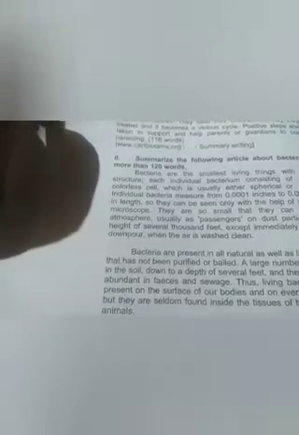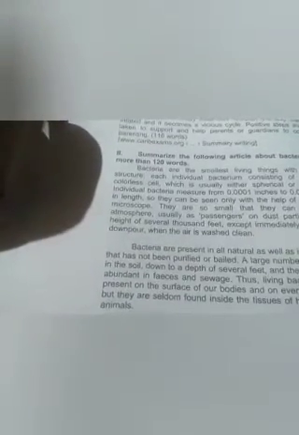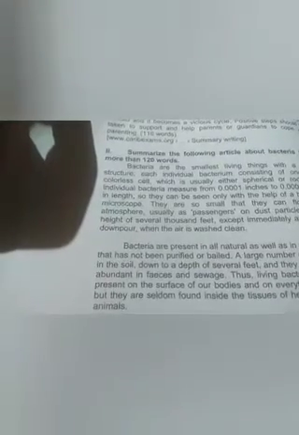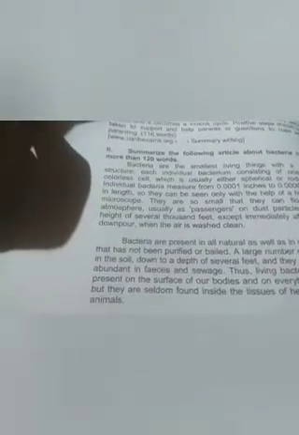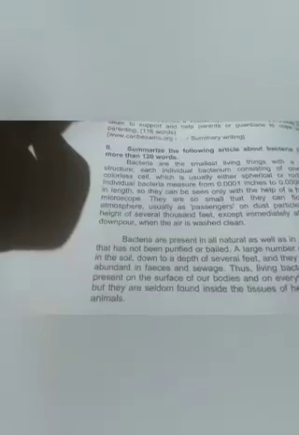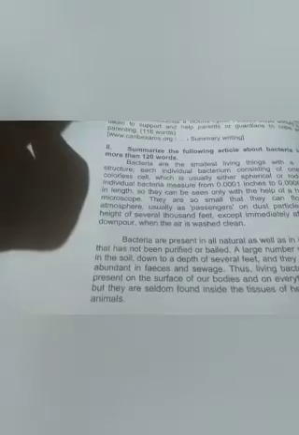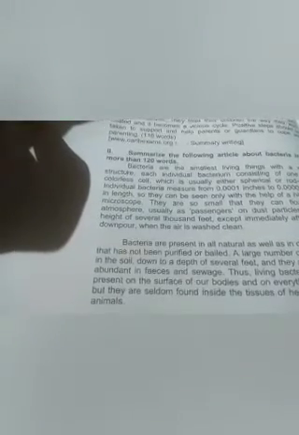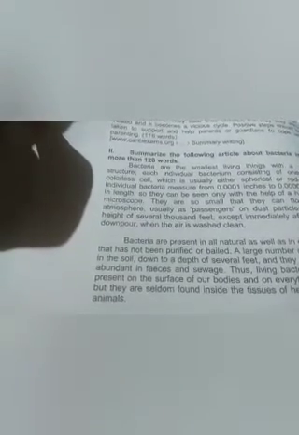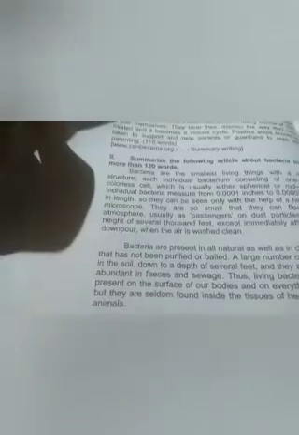Summarize the following article about bacteria in not more than 120 words. Bacteria are the smallest living things with a cellular structure. Each individual bacterium consists of one single colorless cell, which is usually either spherical or rod-shaped. Individual bacteria measure from 0.0001 inches to 0.00001 inches in length, so they can be seen only with the help of a high power microscope.